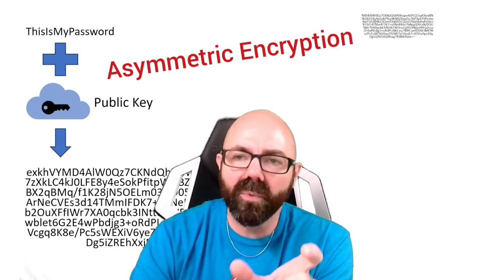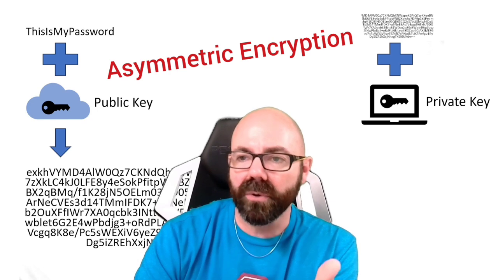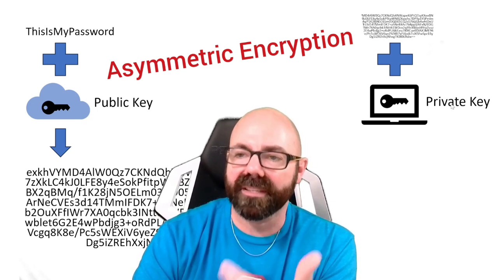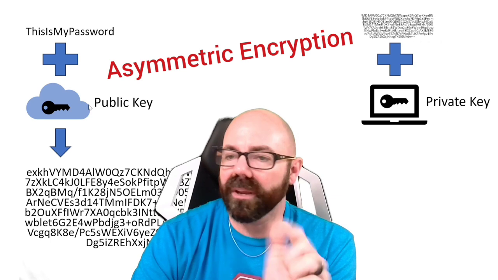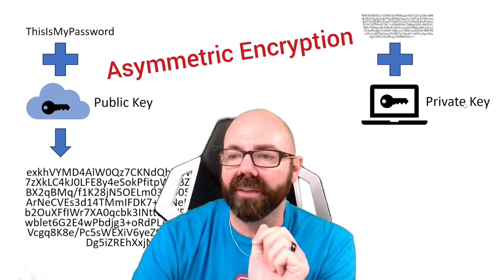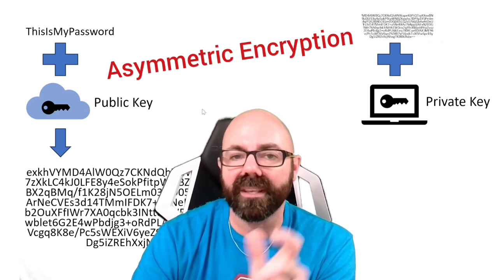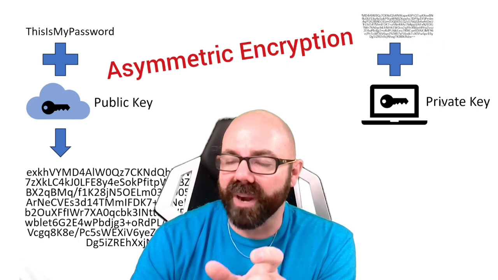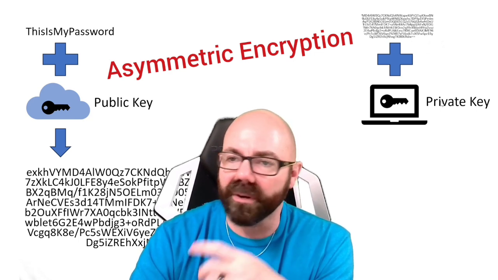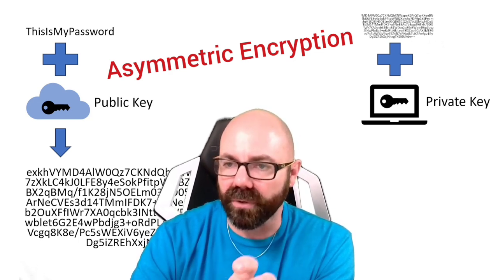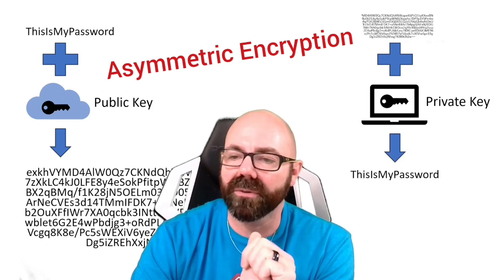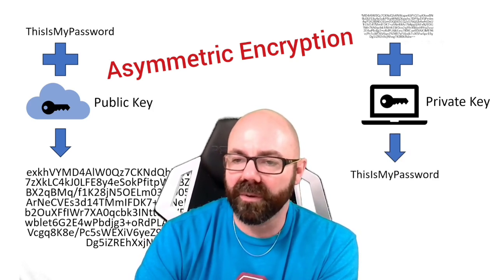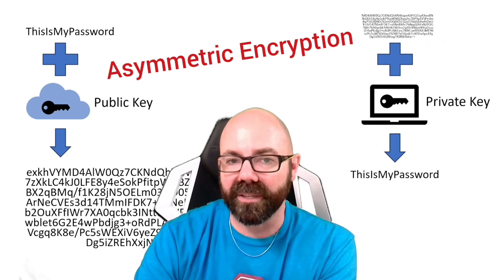To read what that says, you have to add to it the private key that you have stored on your computer. The private key and public key are related, and you can get the public key from the private key, but you cannot get the private key from the public key. This private key is yours only, on your computer, never leaves your physical control. When you use that with that garbledy-gook, that gets you back to the original data, the unencrypted text, the plain text that this is my password.